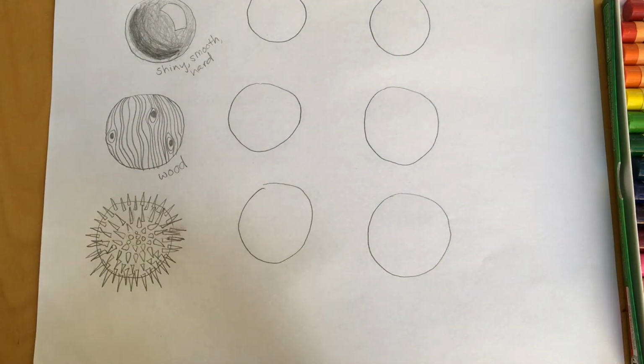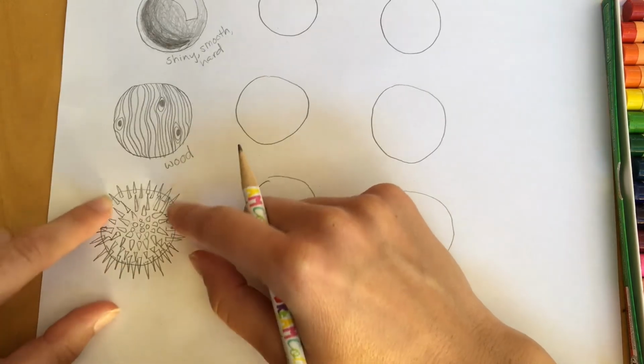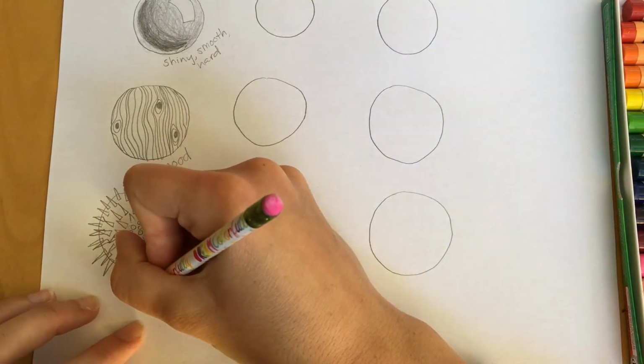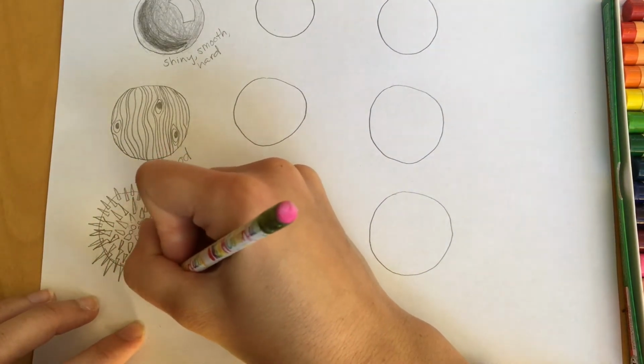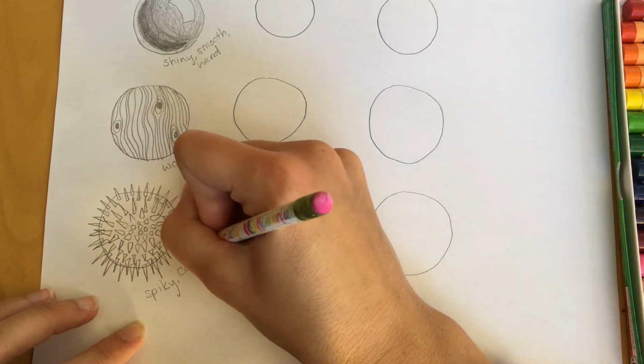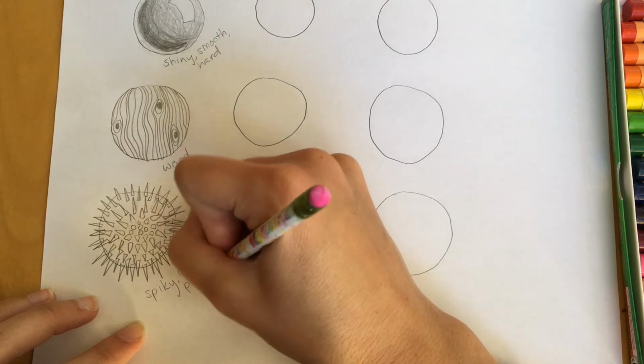So if I take a step back and look at that, that definitely looks spiky to me. I think I got these a little bit longer down at the bottom than these ones up here. So maybe I would do that differently next time, but I'm going to put spiky, cactus, pointy, something like that right there.